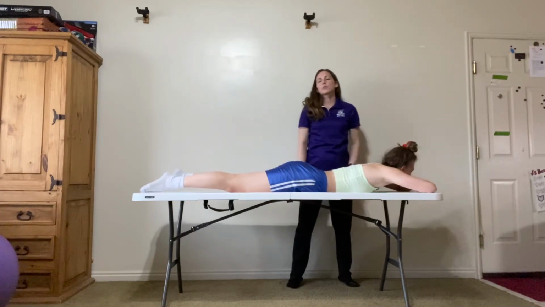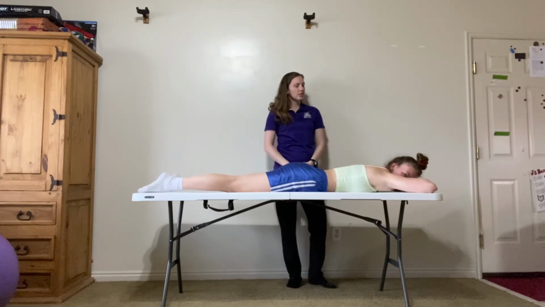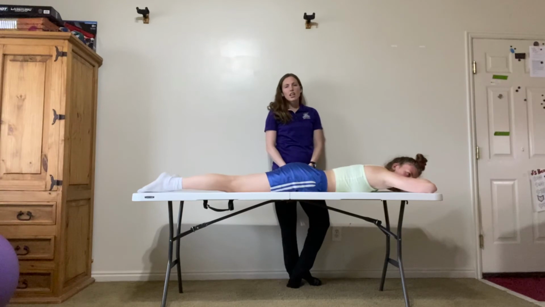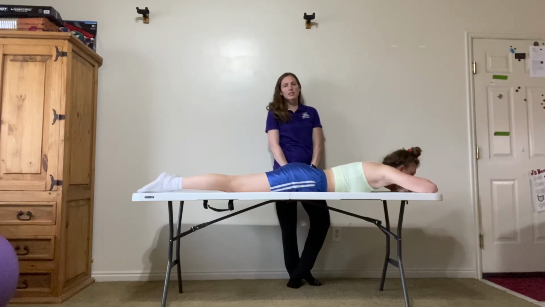For spondy, you will see a decrease in strength, and you will also get a positive sign of pain. If you get a positive assessment for spondylolisthesis, you need to refer your athlete to a physician for imaging so that we can determine the grade.